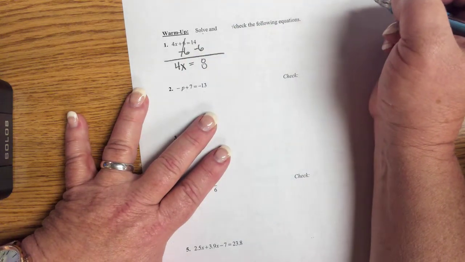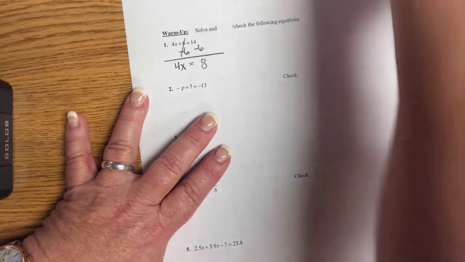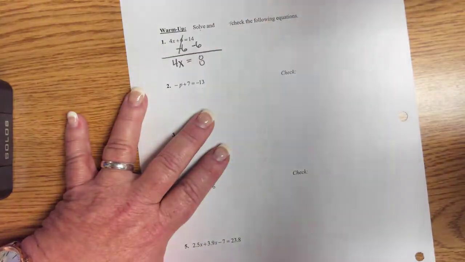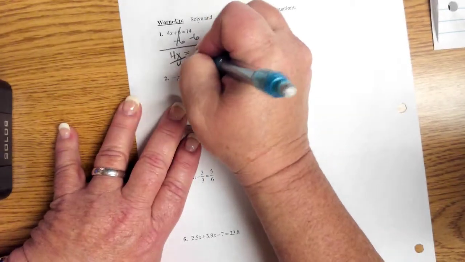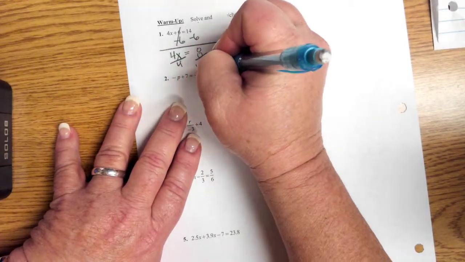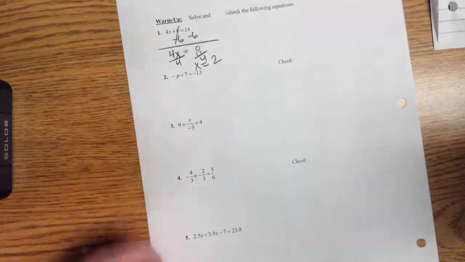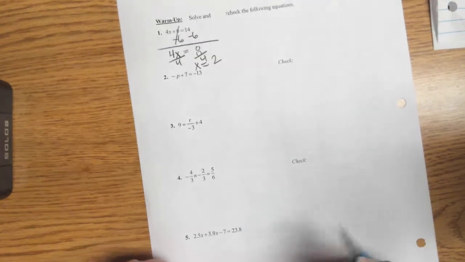And it's on the back of this one. Okay? And so then I'm going to divide by 4, and I get x is equal to what? 2. Okay?